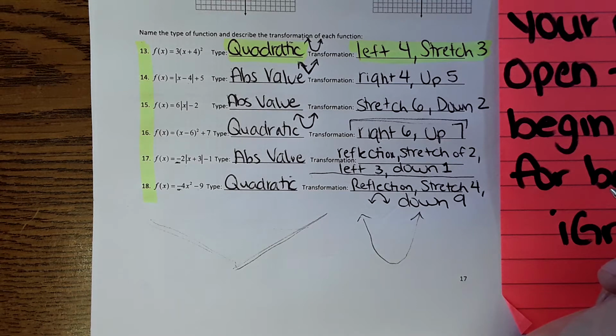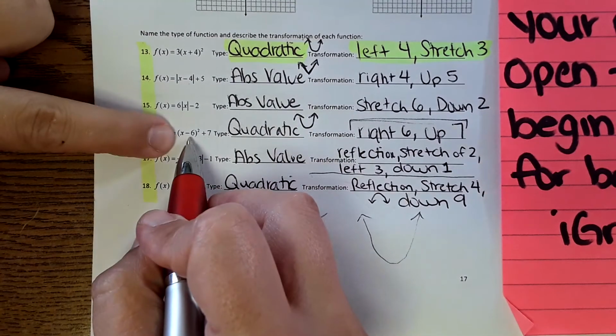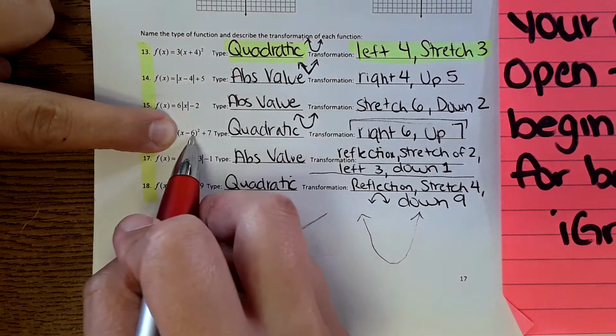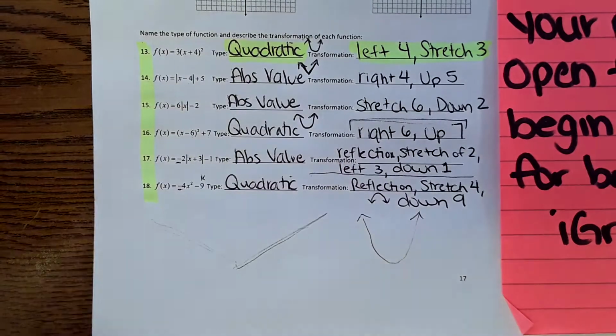How did you know that would be down 9 instead of right 9? Because it's not in the parentheses, or in a parentheses at all. Like when we did to the right, it was inside of the parentheses. When it's not, that's k. So this is k.